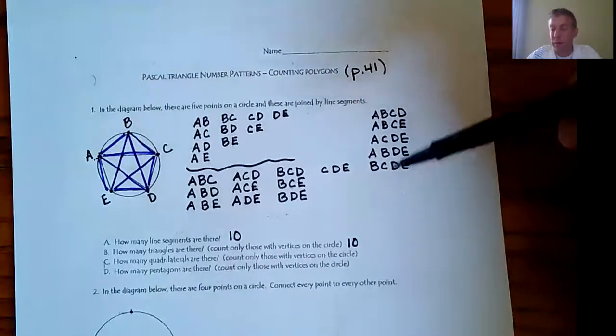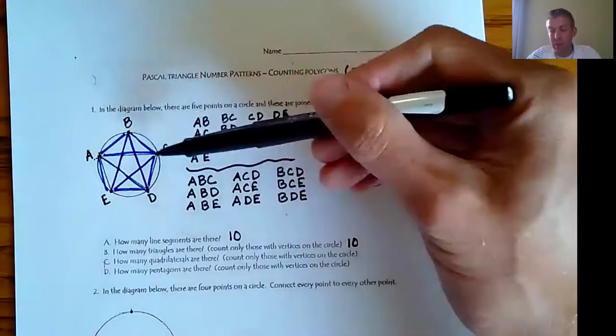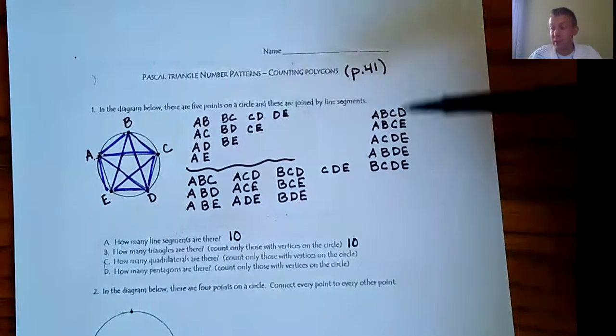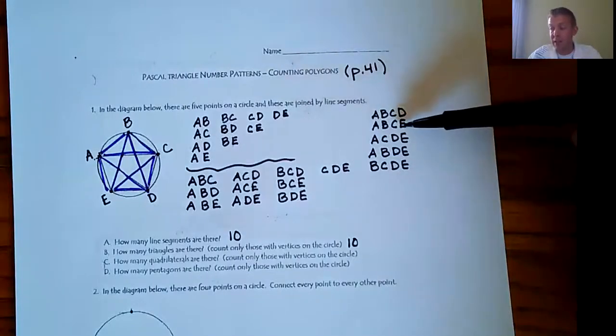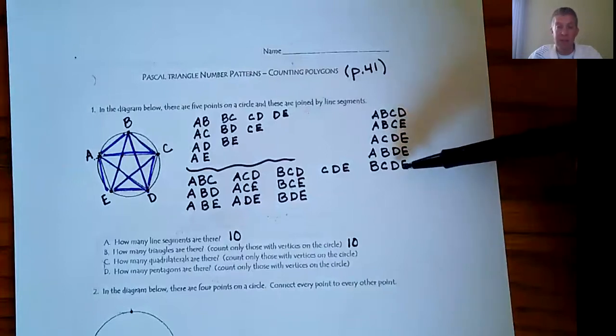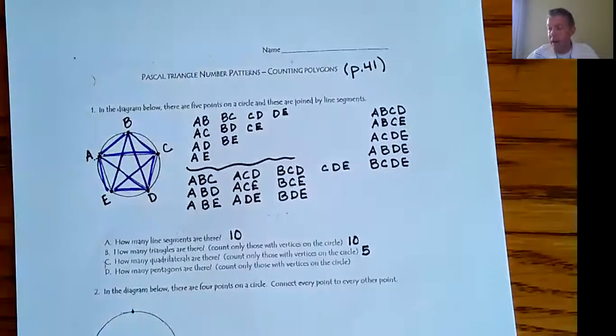Another way to think about this is all of the 4 combinations are going to have 1 letter missing. So how many ways are there to have 1 letter missing? Well, if there's 5 options, there should be 5 ways to have 1 letter missing. This doesn't have E, this doesn't have D, this doesn't have B, this doesn't have C, this doesn't have A. That helps. That's another way to watch it. So there's 5 quadrilaterals.